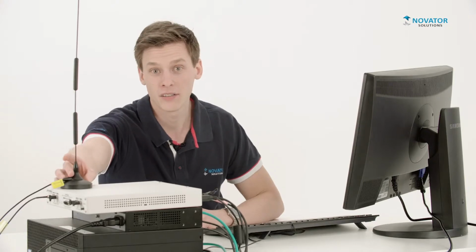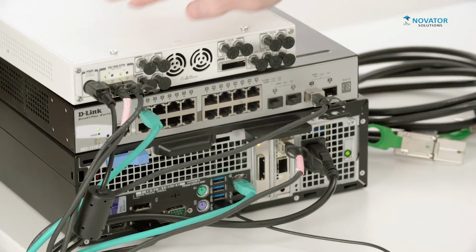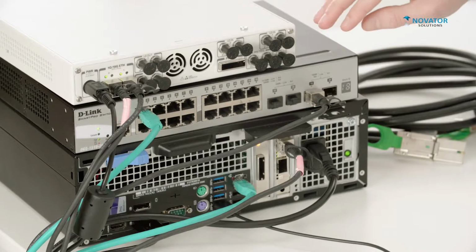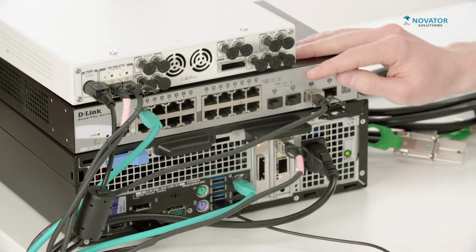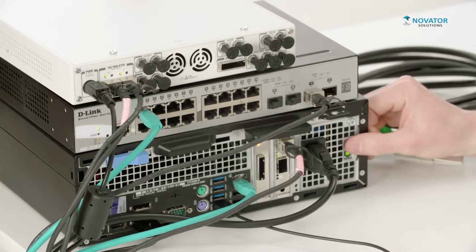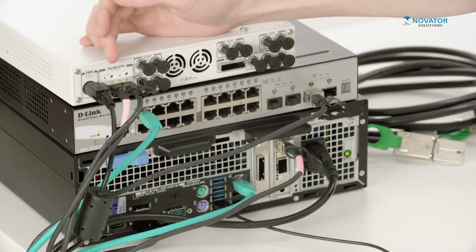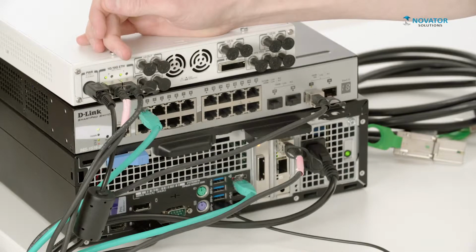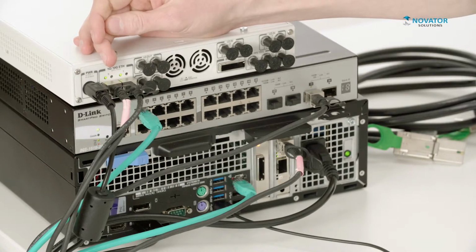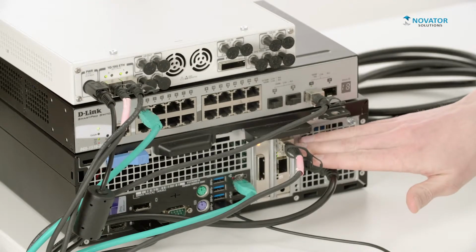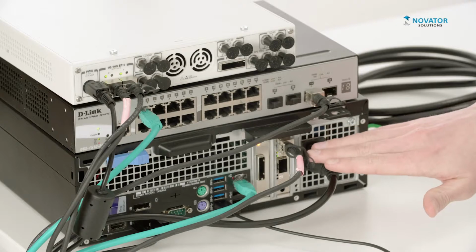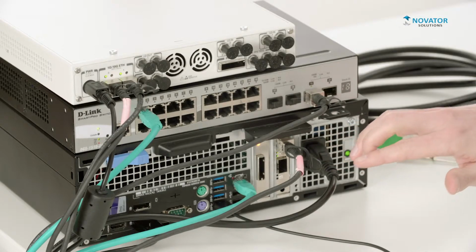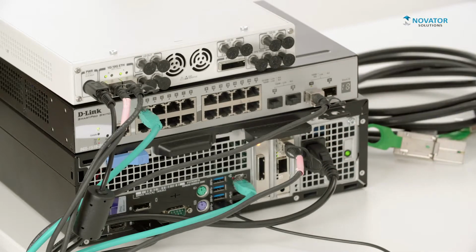Firstly, we have the antenna connected to the first receiver of the USRP. Then we have the 10 gigabit enabled switch and our computer running the server software. We have two 10 gigabit Ethernet ports on the USRP. The first port is communicating with the computer directly over SFP+ 10 gigabit Ethernet. This takes care of all commands back and forth to the hardware for configuring channels and everything else.